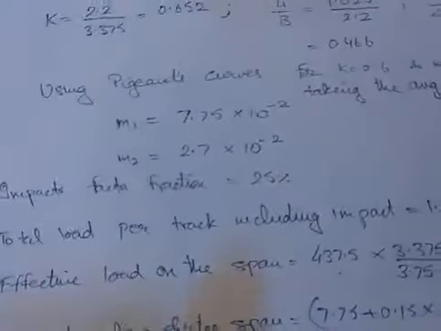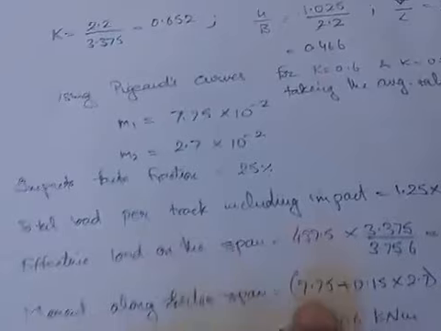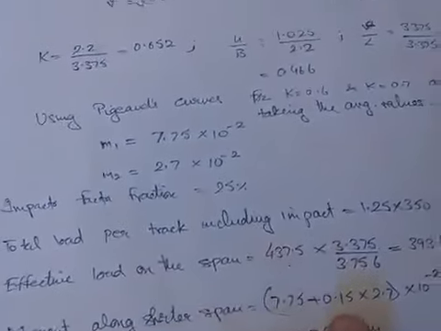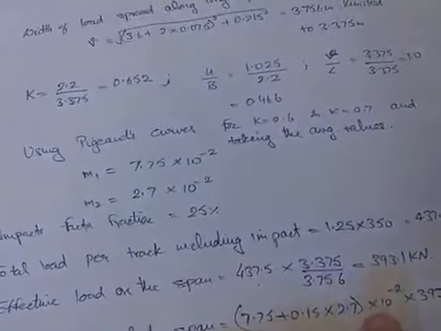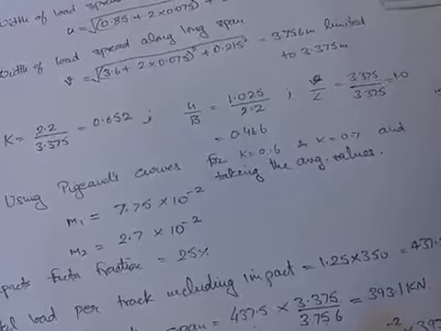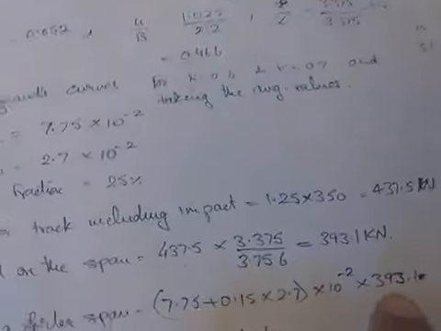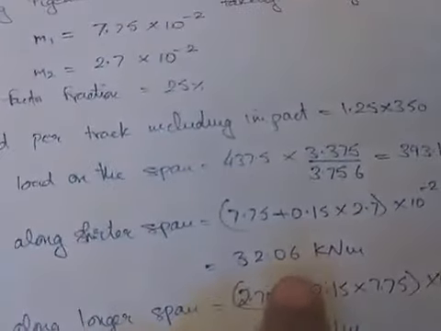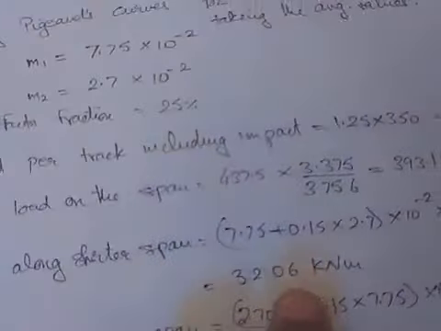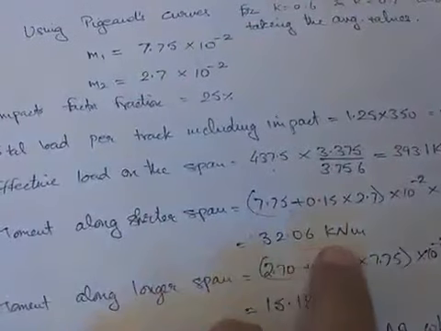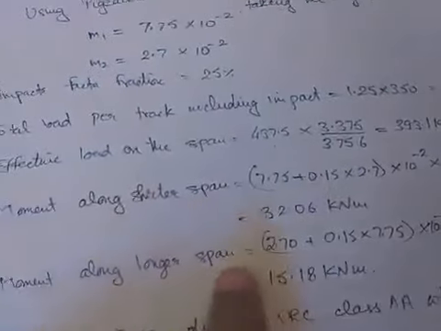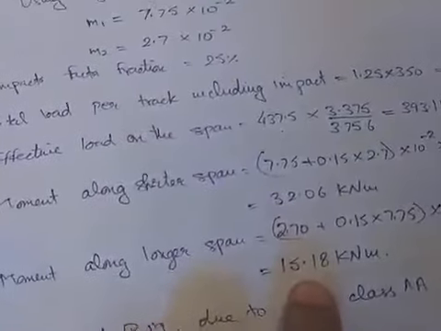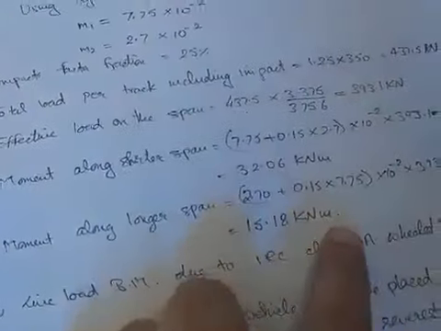Moment along the short span, I have given you the formulation. It is M1 plus mu into M2, into 10 raised to minus 2, into P, where P is 393.1. So this gives me the moment along the short span for the tracked vehicle as 32.06 kilonewton meters. Similarly, for the longer span, I get it as 15.18 kilonewton meters.